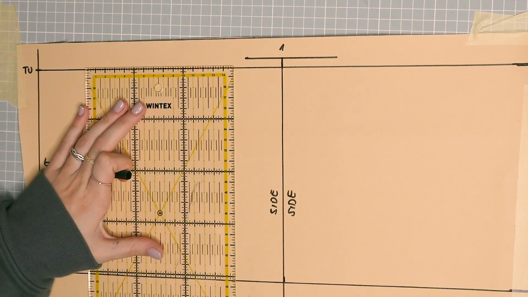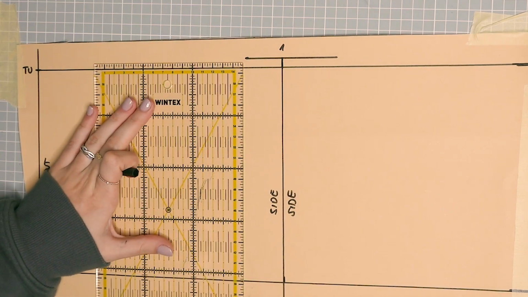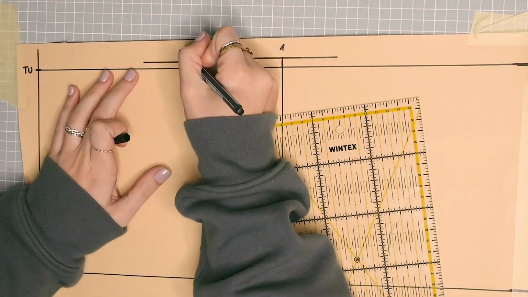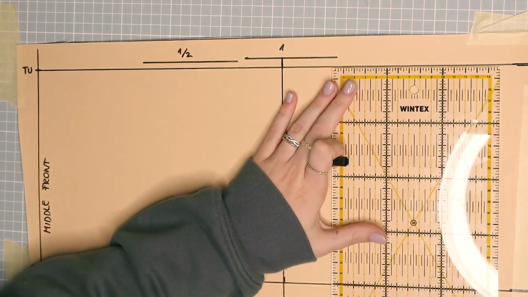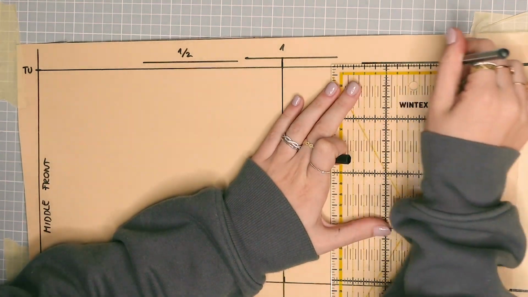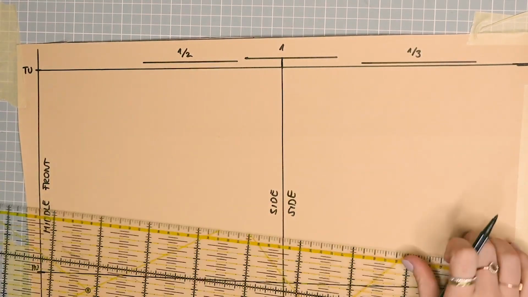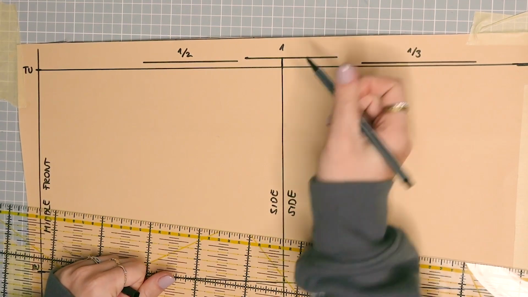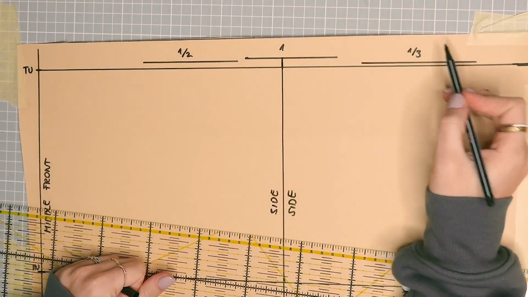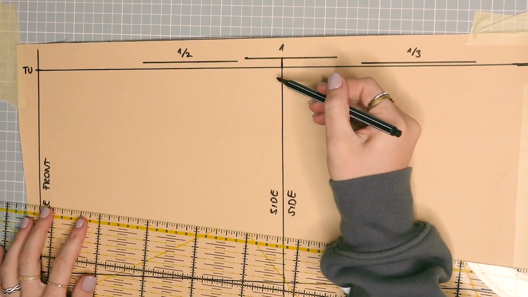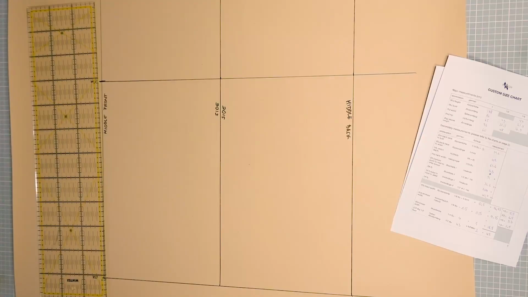Then you use half of whatever you went up here and draw a parallel line here, which we're going to use for the darts later on. And you're doing a third of whatever you went up here and draw a parallel line right there. This is 1, this is 1/2, and this is 1/3 coming up from your waistline.